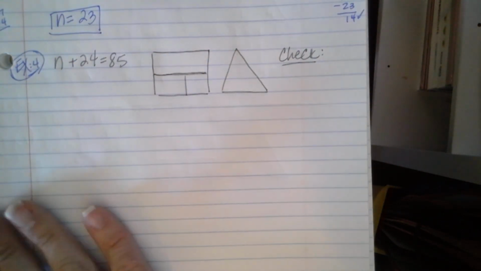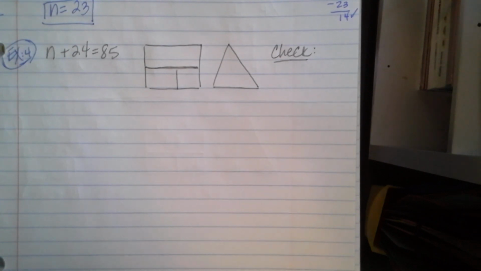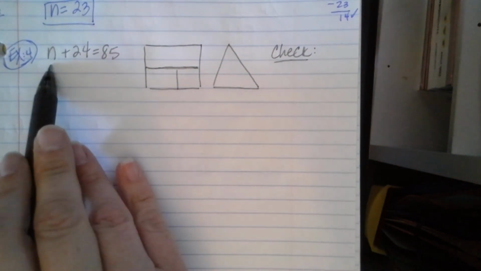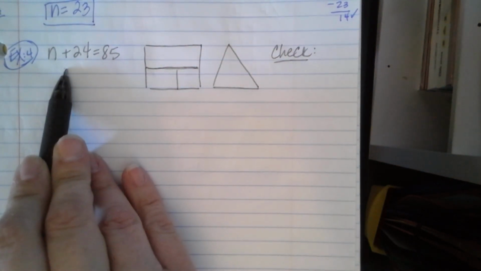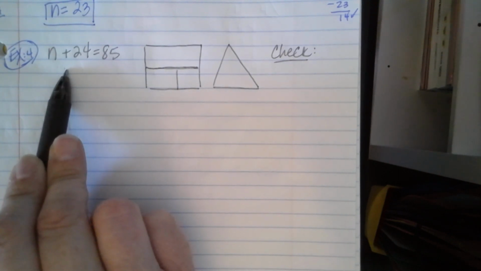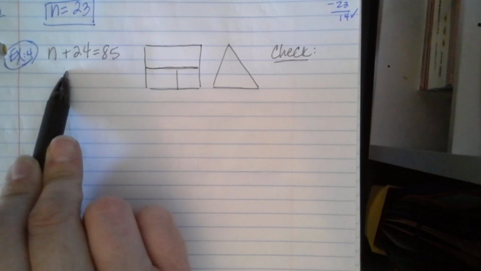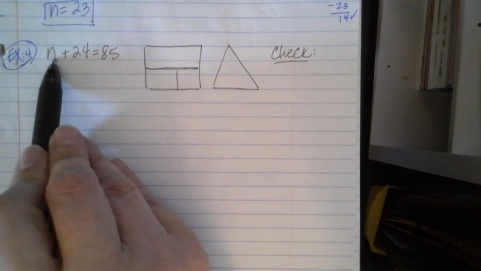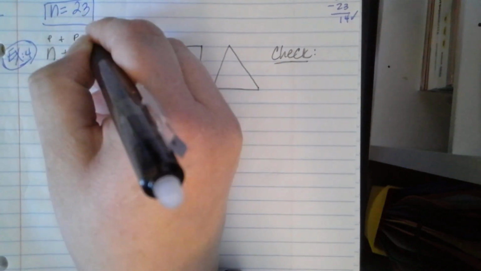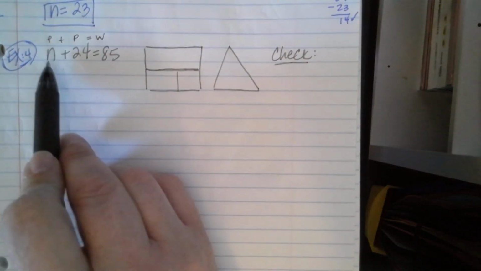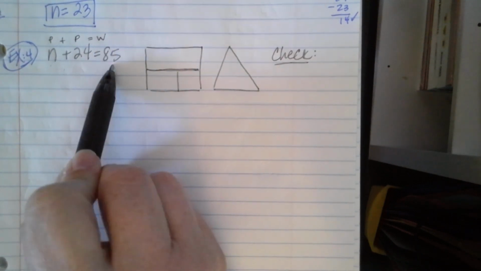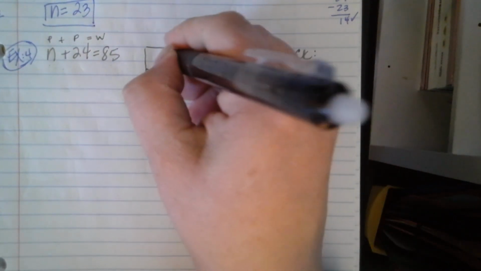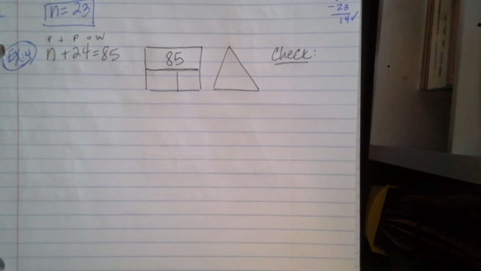Okay, for the sake of time, let's go ahead and keep going. So let me walk through this, and you guys check your answers to see if you are on the right track. Now, again, if I'm looking at n plus 24 is equal to 85, I'm either asking myself, is it part plus part equals whole, or is it whole minus part equals part? So I'm going to go with part plus part is equal to whole, because I've got one item plus another item give me 85. So 85 will go into my whole number box.